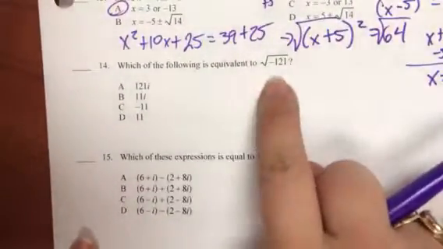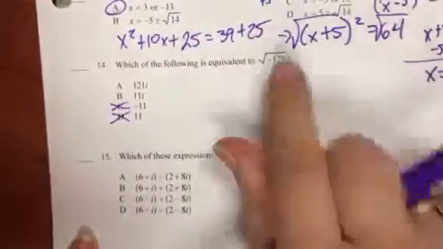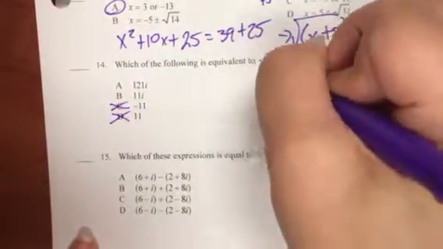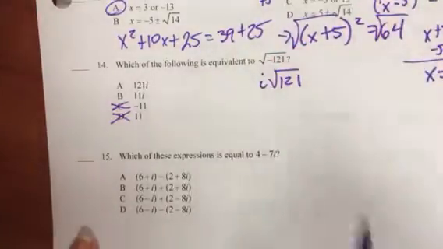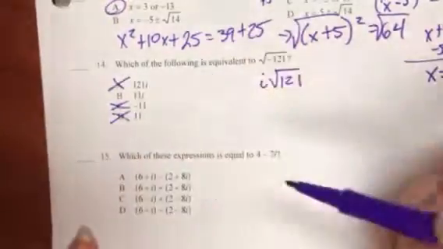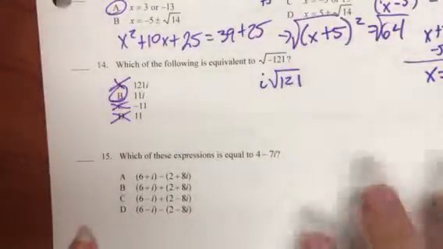Which of the following is equivalent to this? So first we're looking for something with an i because that's negative. If it's the square root, so just doing that, it's i times the square root of 121. Well, can the square root of 121 be 121? No. Is the square root of 121 11? If you check it in your calculator, the answer is going to be yes, and that's it.